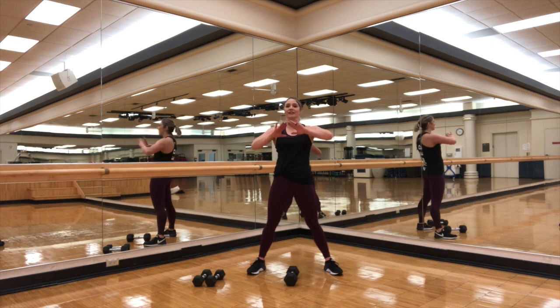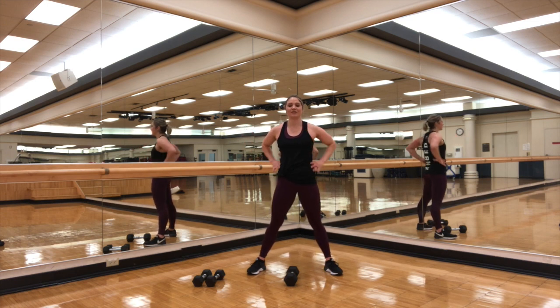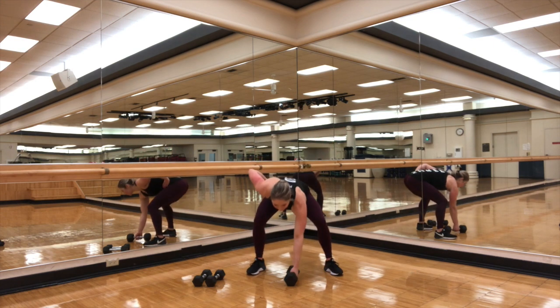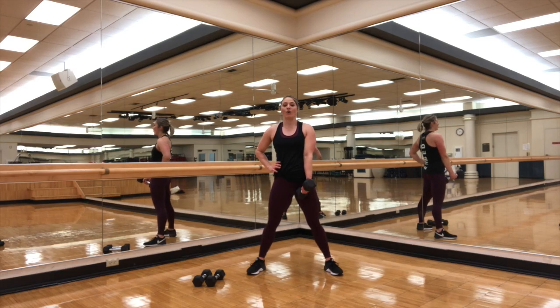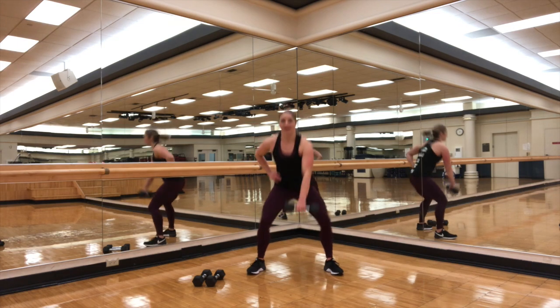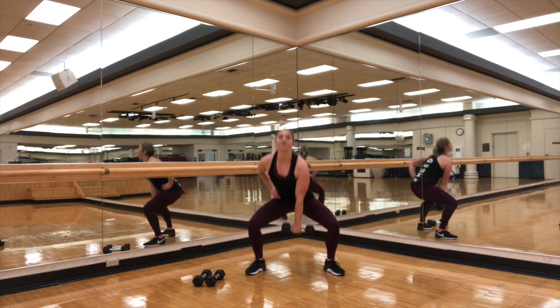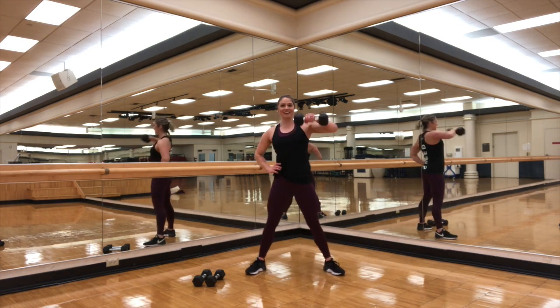Going right into it, last round, 45 seconds, 15 seconds off. Grab your weight, you have 3, 2, and 1. Going into that snatch pull right away. Pull the knees back over the pinky toes. Keep that chest lifted.